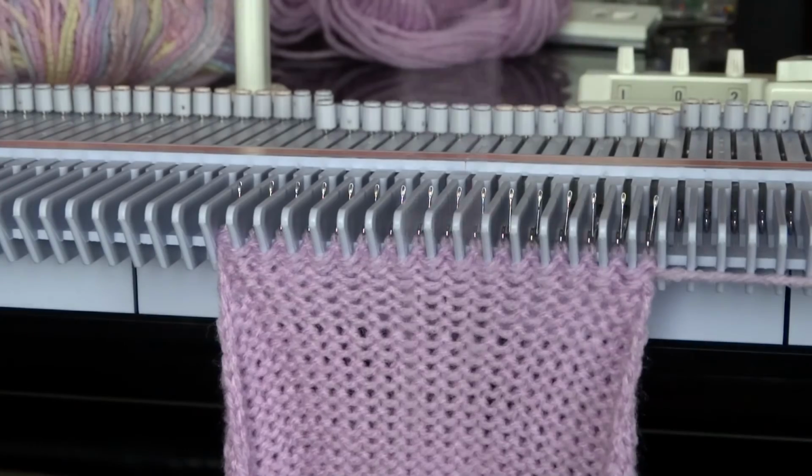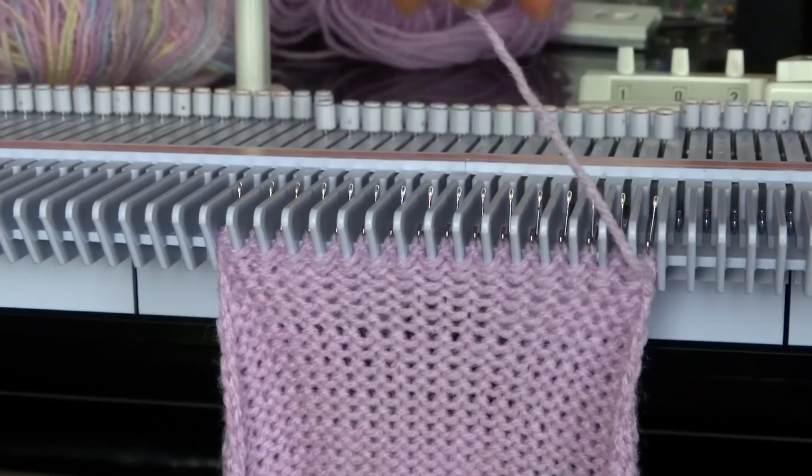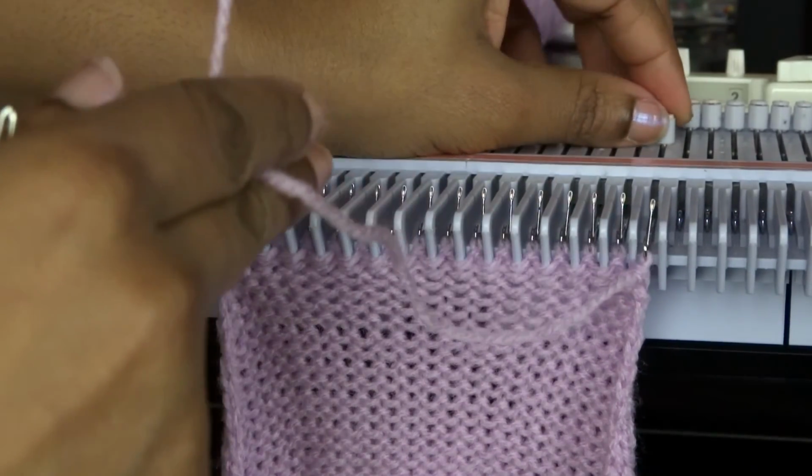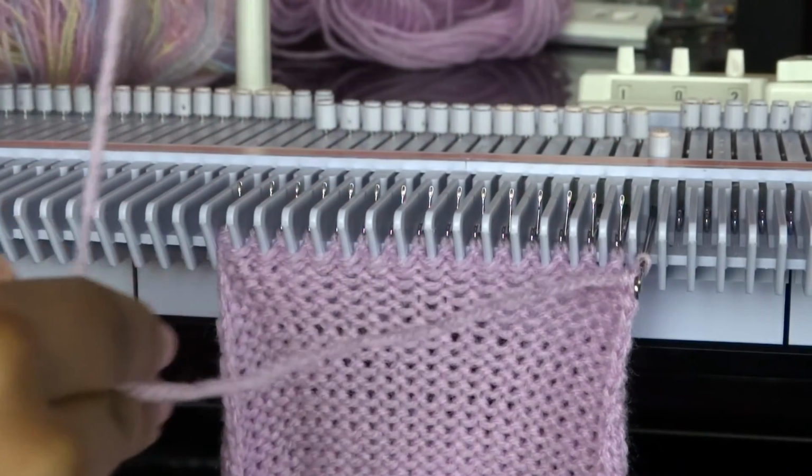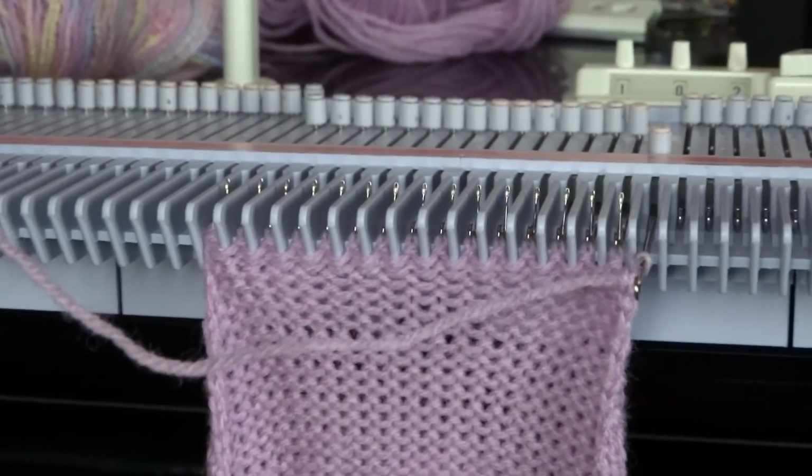Just going to take my yarn out of my yarn feeder. Going to push the last needle to work position. I'll zoom in so that you can see how to cast off.